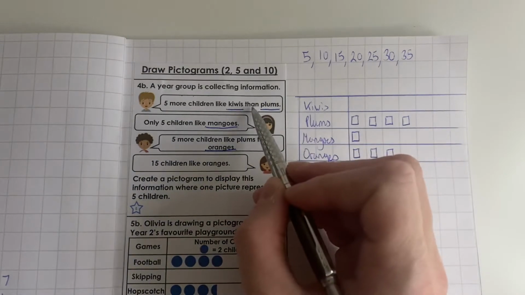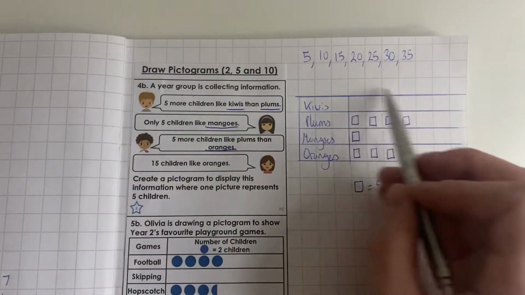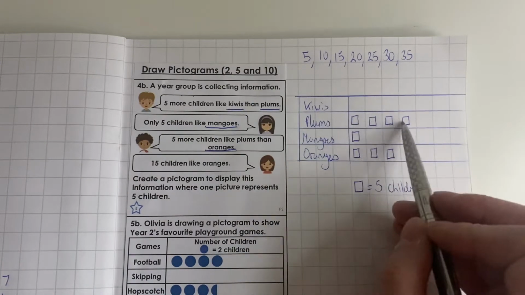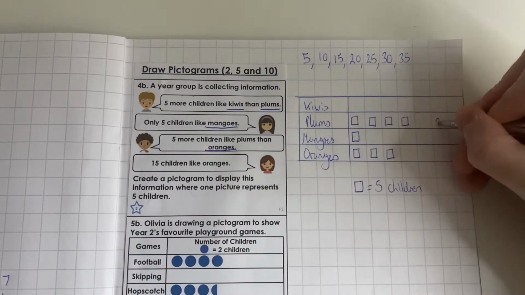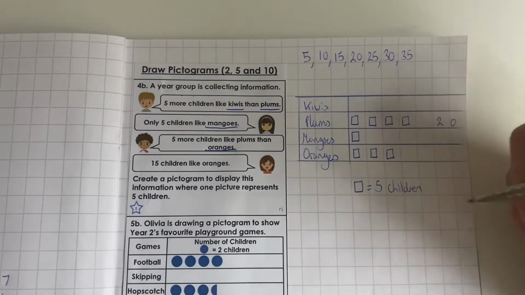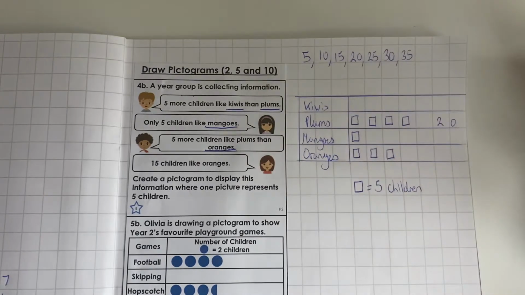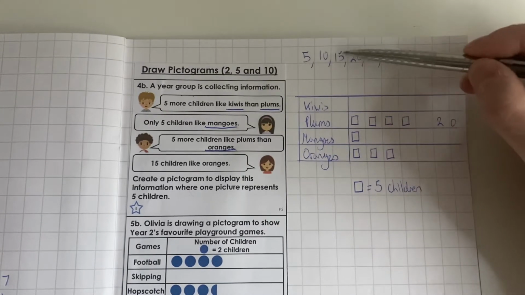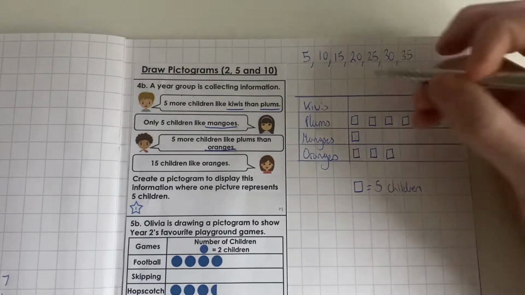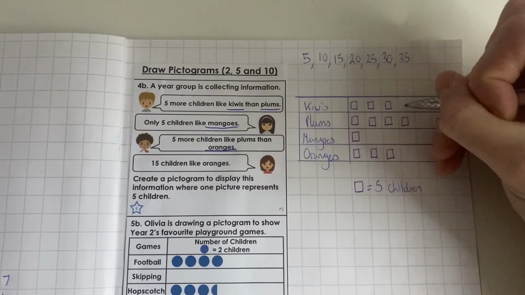We've got our last statement here, 5 more children like kiwis than plums, so 5 more than the amount here. Well, we said that there were 20 children who like plums, so we need to add 5 onto 20, which gives us 25. 5, 10, 15, 20, 25. And then we've got 1, 2, 3, 4, 5. So 5 boxes are needed to represent 25.